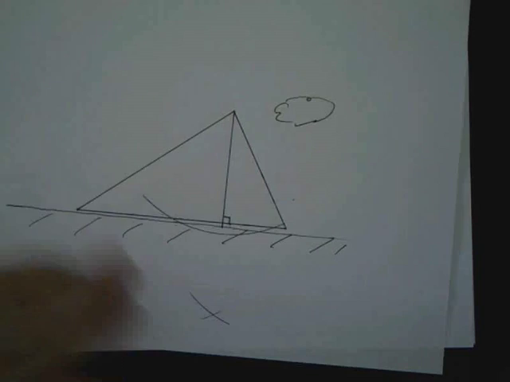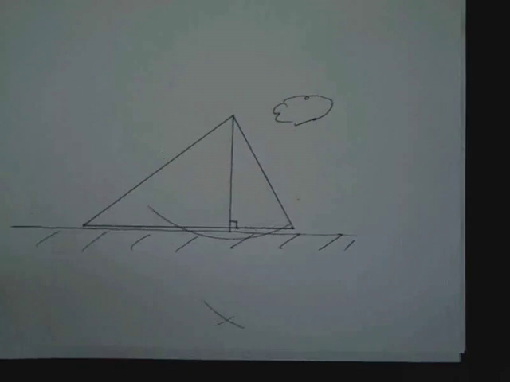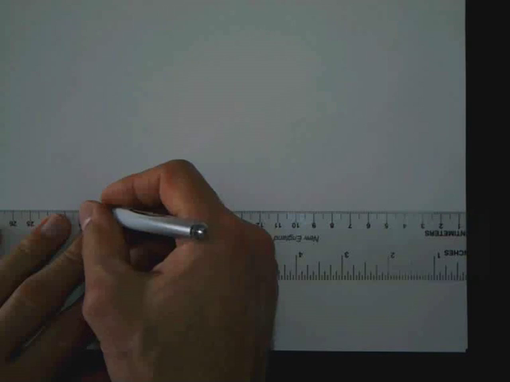So there's another twist to that too. Isn't that just like what we were doing? Yeah, it's exactly like what we were just doing. That's the point. Constructing an altitude is just like constructing a perpendicular to a line. There's one little twist though. You get some funky triangles out there.